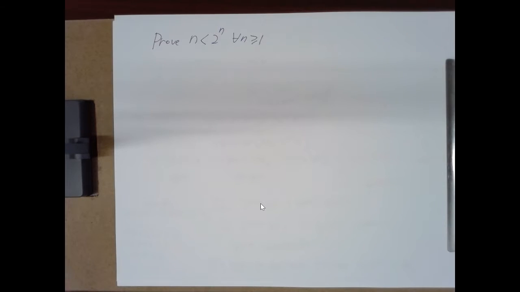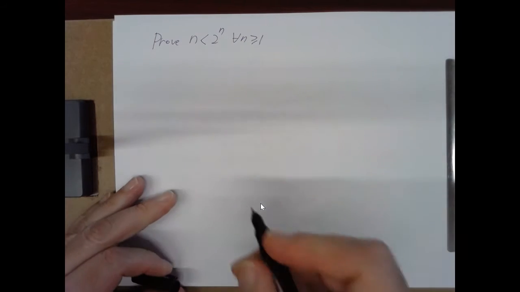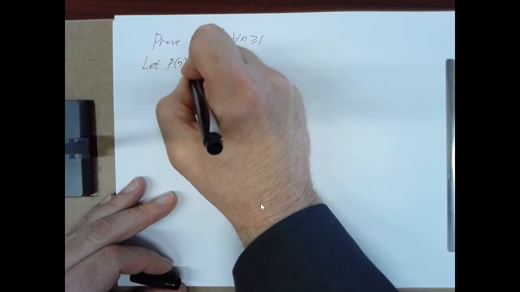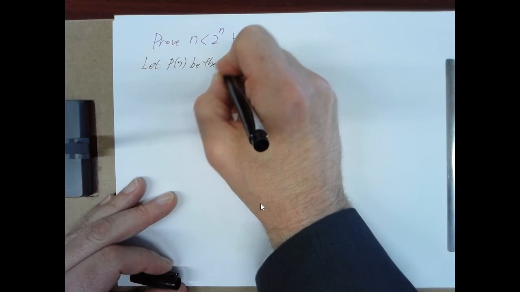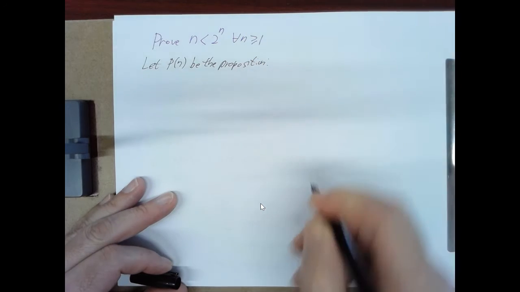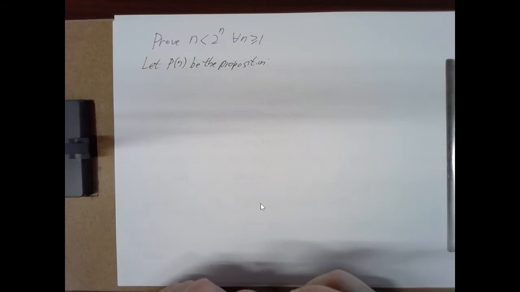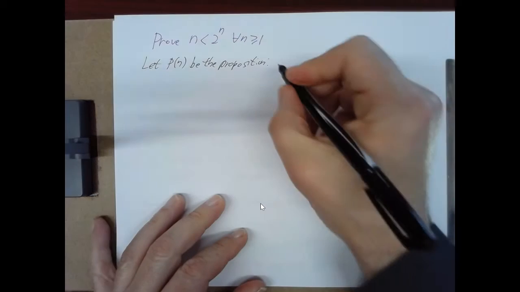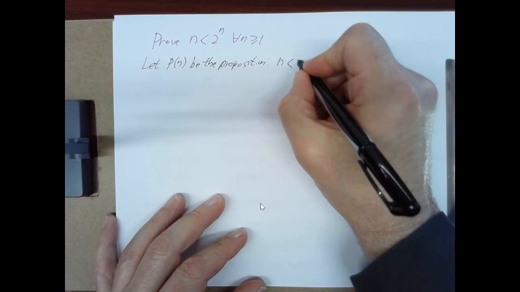So we can do this using mathematical induction. So it's the same process. Let P of n be the proposition. So what's our proposition? N is less than 2 to the n.